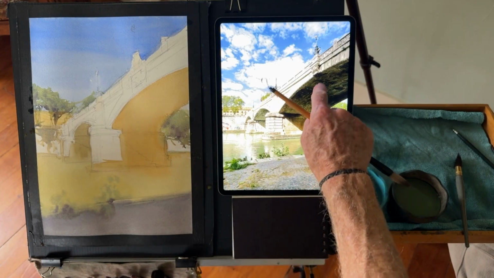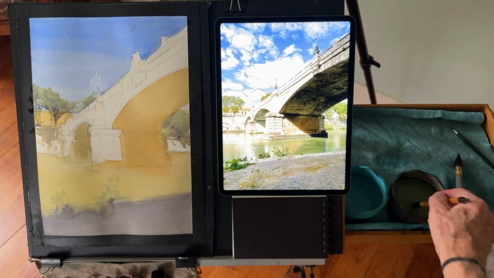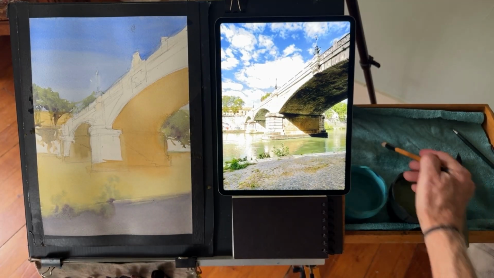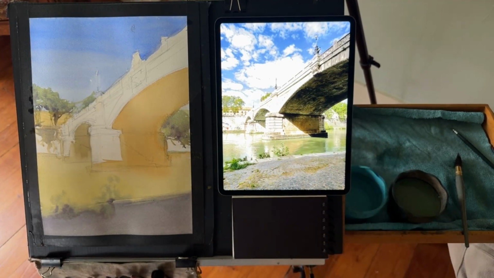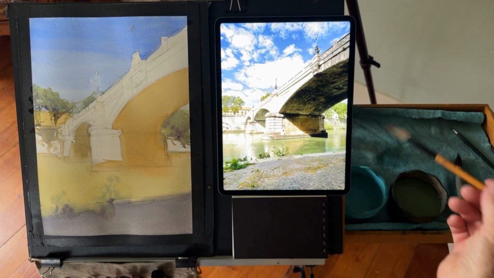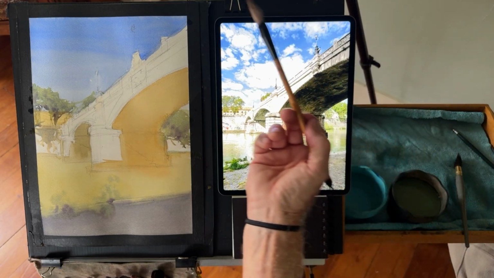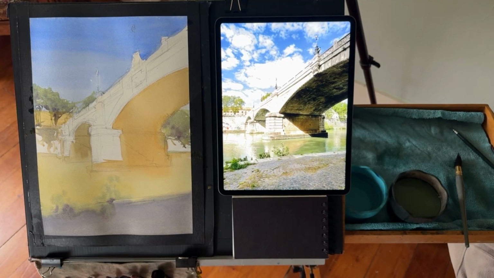I can't really get in here and do these colors yet, and I shouldn't, because they are the darkest. They're the darkest darks that we're going to deal with. So they go in last, correct? So let me get a sip because I'm talking here.